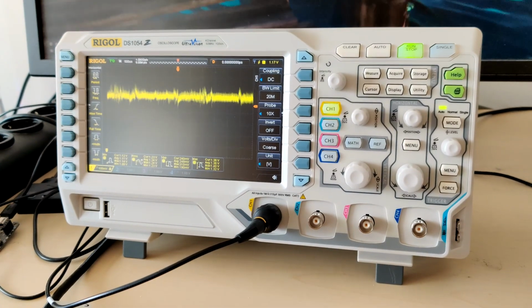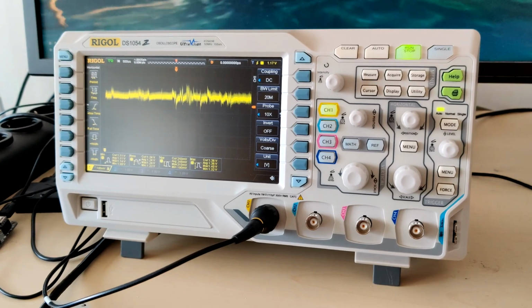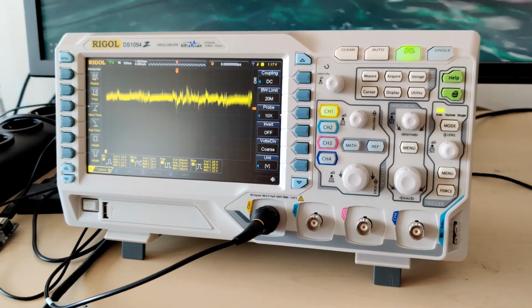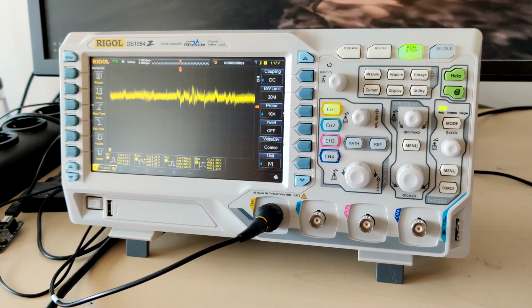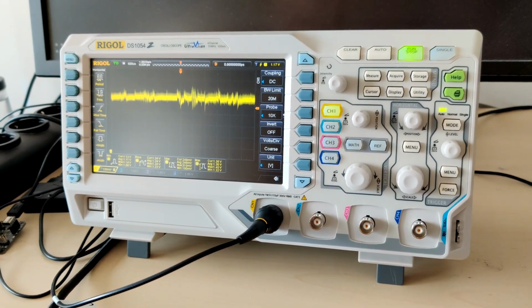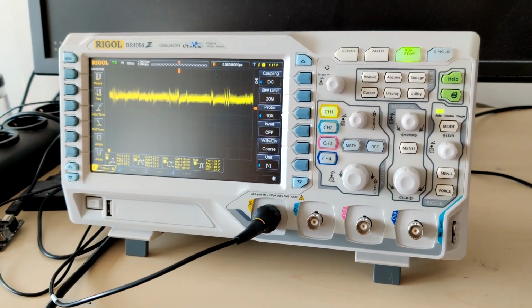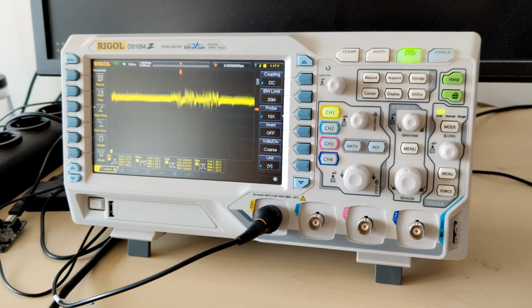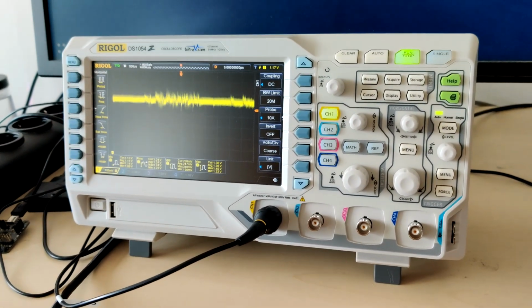And yeah, it's just a really, really useful tool. I've been told by several people that once you have an oscilloscope, you really question how you could live all those years without one. And I'm beginning to feel that. But yeah, I think the video is long enough now. You can expect a lot of content from this thing in the future.